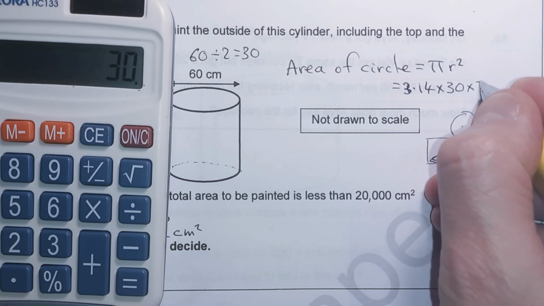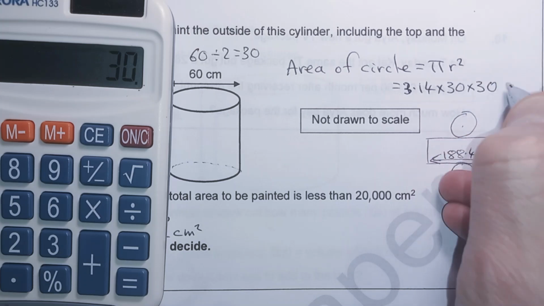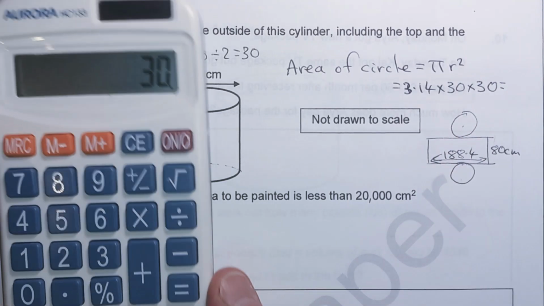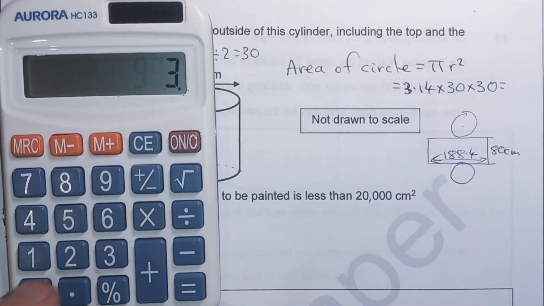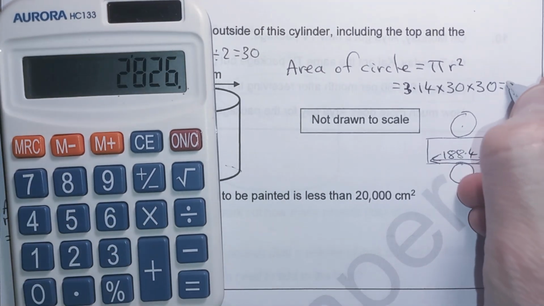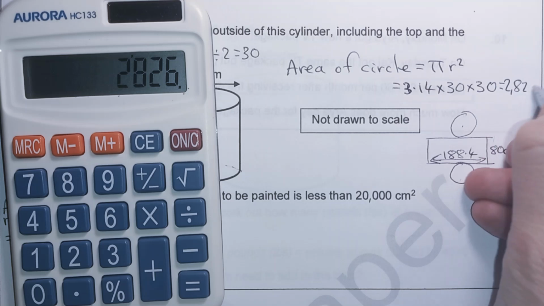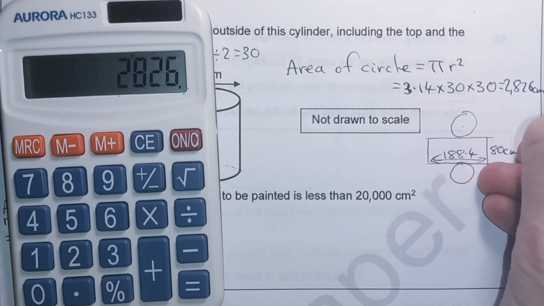So that means that times the radius times itself. So 3.14 times 30 times another 30 gives us 2,826, and that's centimetres squared.